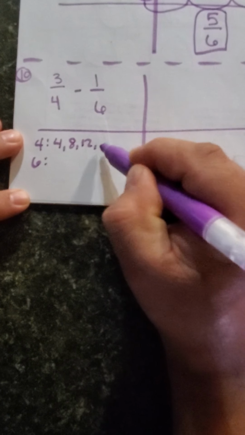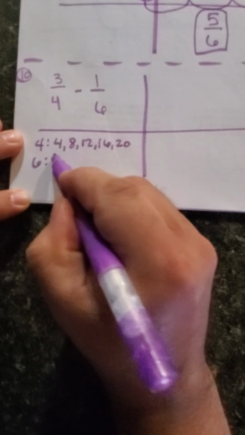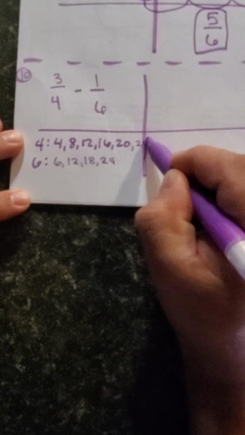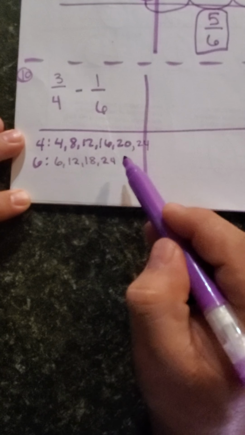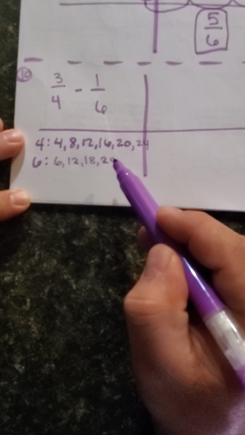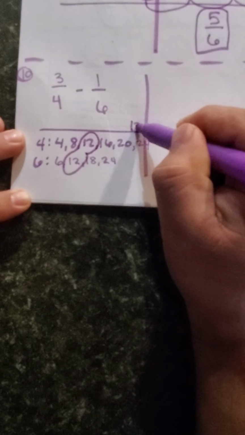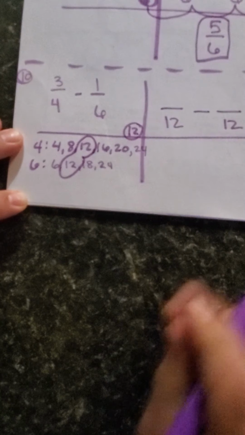So for 4, I have 4, 8, 12, 16, and I'm going to stop at 20. For 6, I have 6, 12, 18, and I'm going to stop at 24. Now I could have gone ahead and done 24 here, and that would have been a common multiple, but we're looking for a least common multiple, the smallest common number that's the same, and it's going to be our number 12 here. Circle it. I like to write the number 12 here. And I'm going to have 12 minus 12 here.